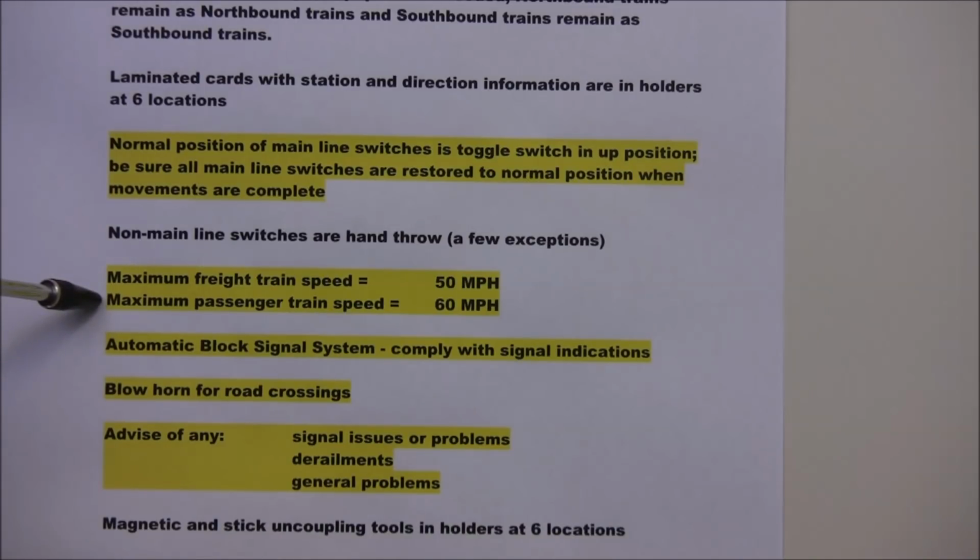Next one is the maximum freight train speed is 50 miles per hour and the maximum passenger train speed is 60. I do have a block signal system and we comply with the indications of that signal system. All operators are to blow the locomotive horn for the road crossings, and then real important is to advise of any issues they have, if there's problems with the signal system or if we have any derailments or just general problems, to advise so that we can get those corrected and avoid those problems in the future.